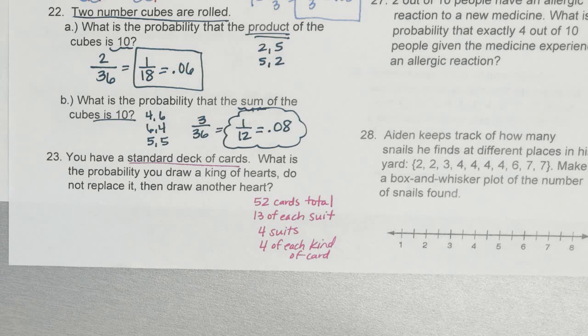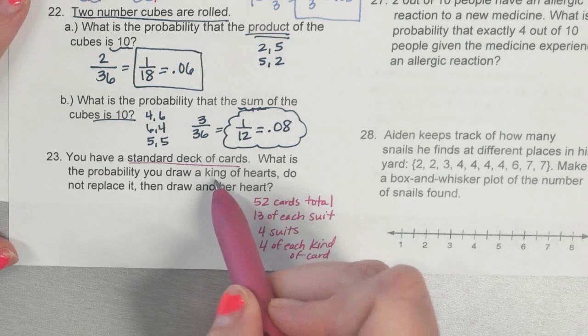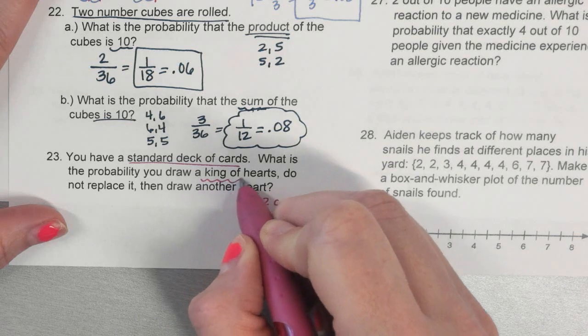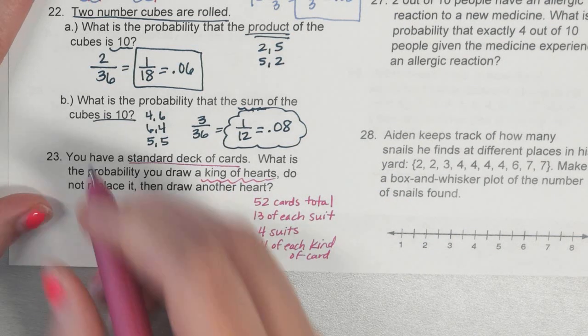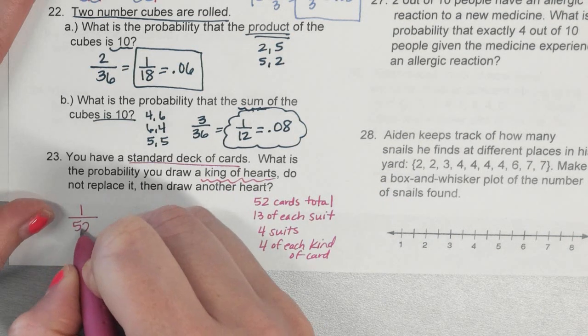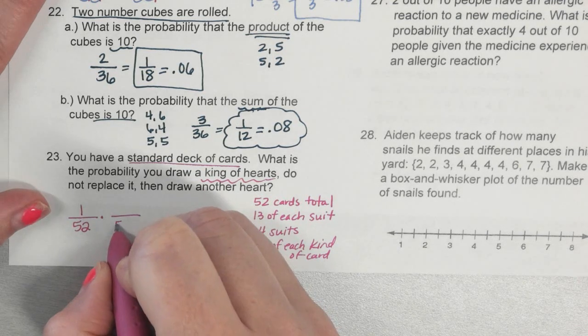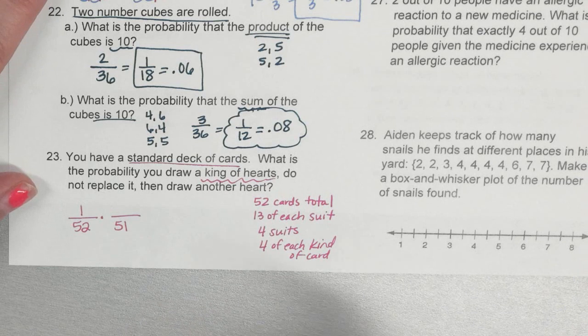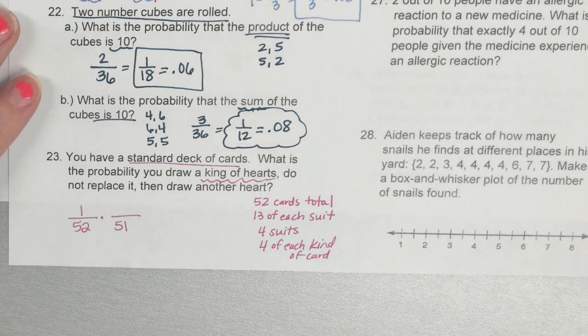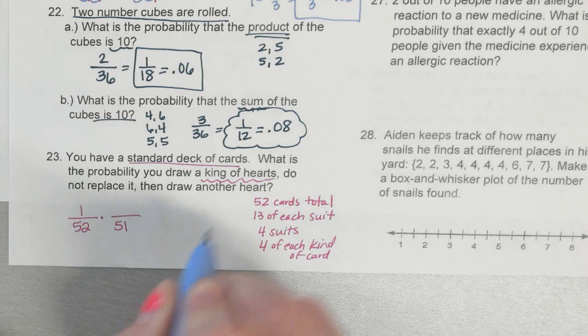Alright, so for this it says, what's the probability that you draw a king of hearts? How many king of hearts are there in the deck? 1. So it's 1 out of 52. It says you do not replace it. If you don't replace it, you're down a card. If you do replace it, it would be 52 again. We talked about both of those during this unit. Then it says you don't replace it, and then you draw another heart.